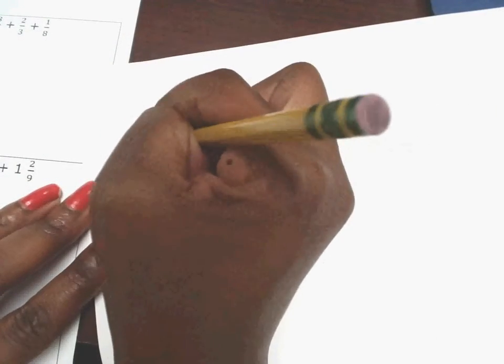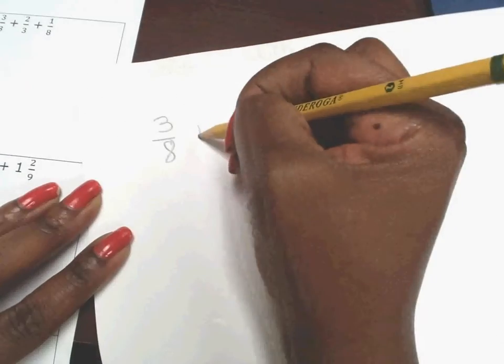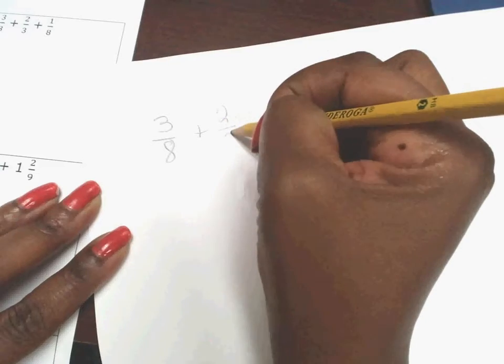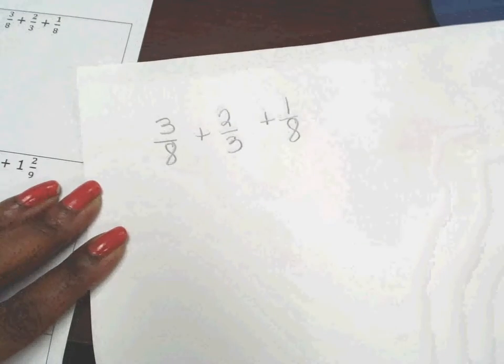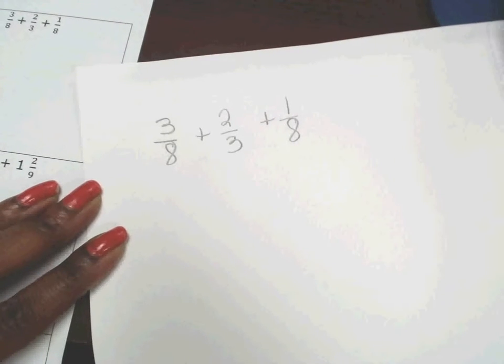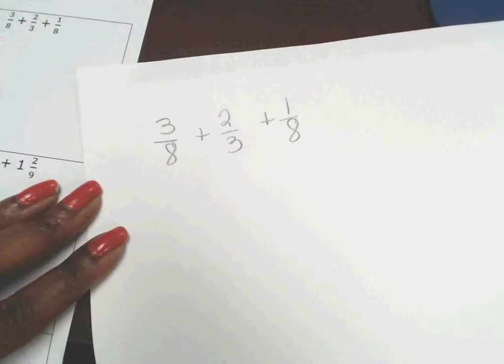Let's see. 3/8 plus 2/3 plus 1/8. So what do you think we should do first? Whoa, that did something weird. Alright, what should we do first?